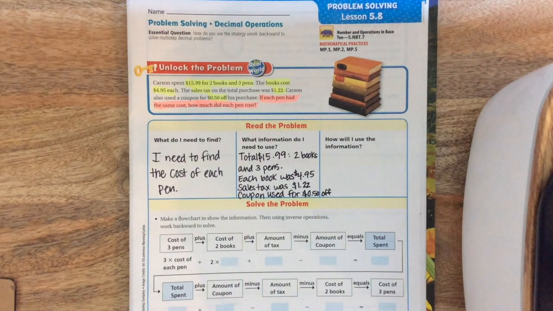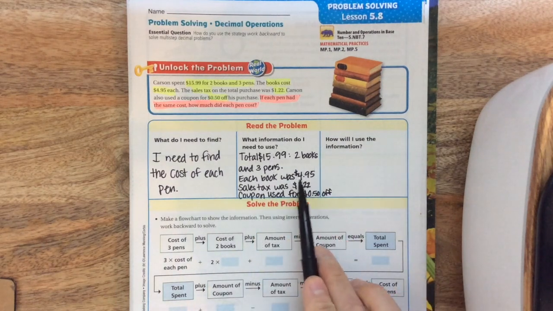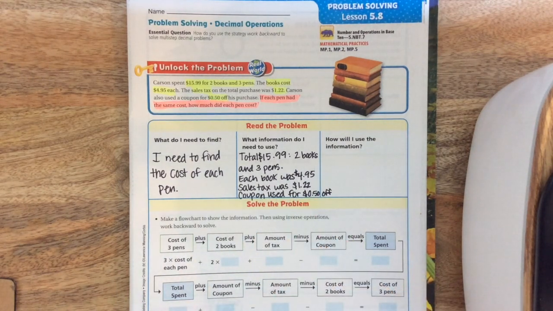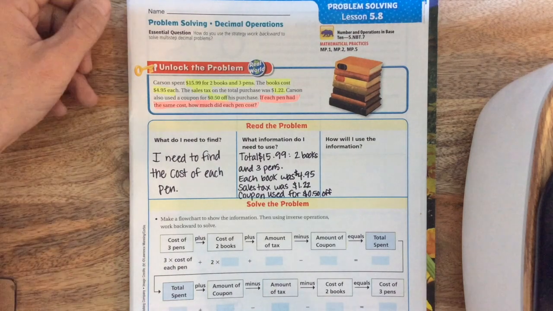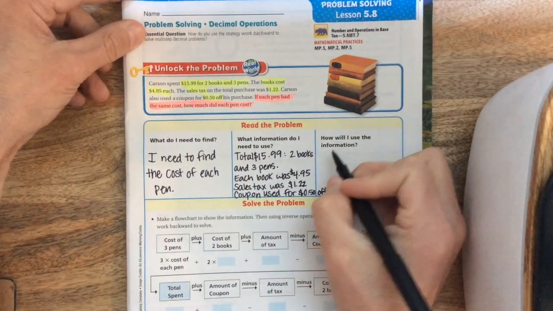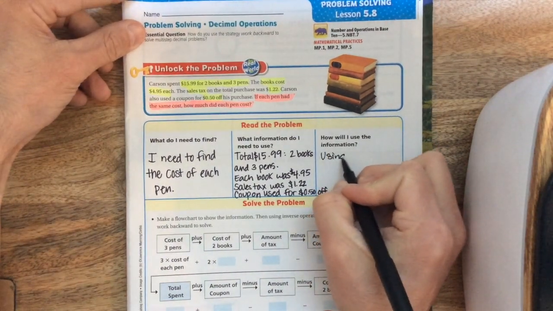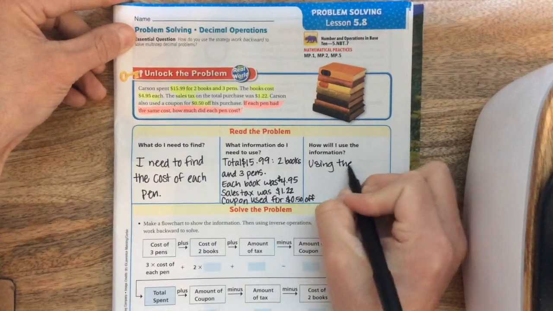Okay. So how am I going to use all of this information? Well, the good thing is that I know the total. So using the total and then all of the information that I have, I can work backwards to eventually get down to the cost of each pen.